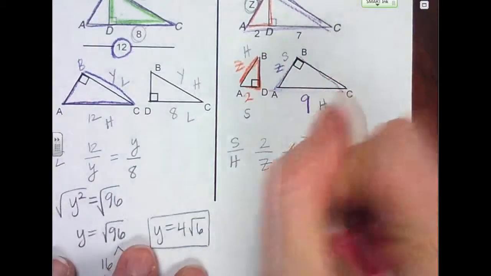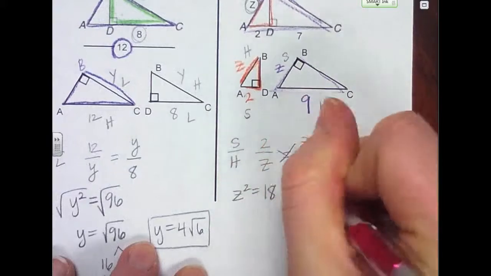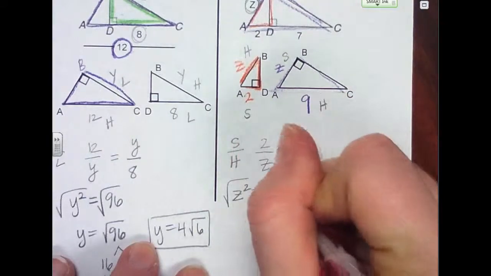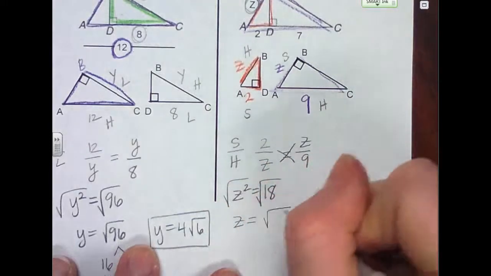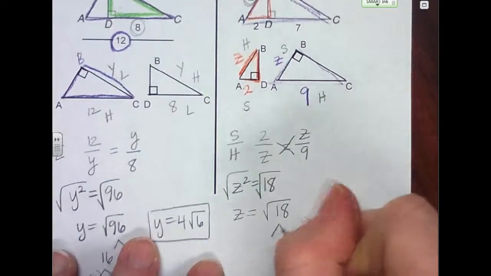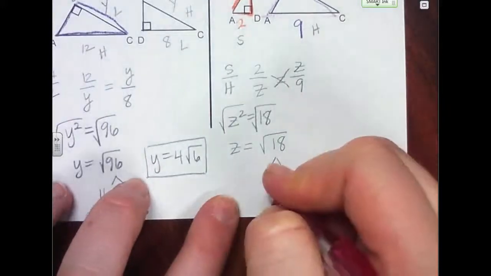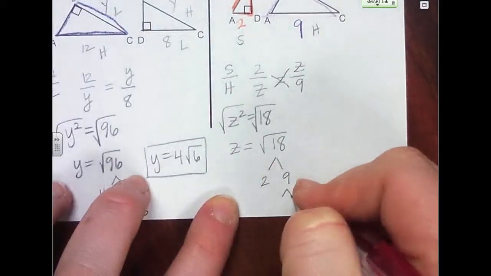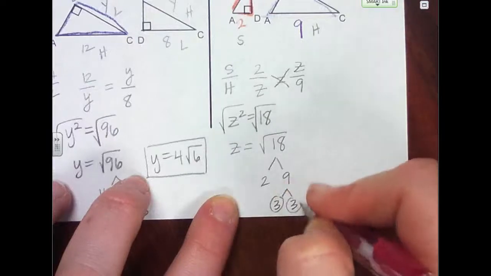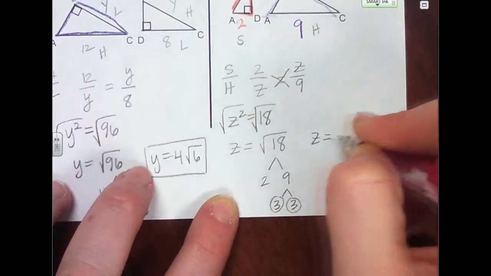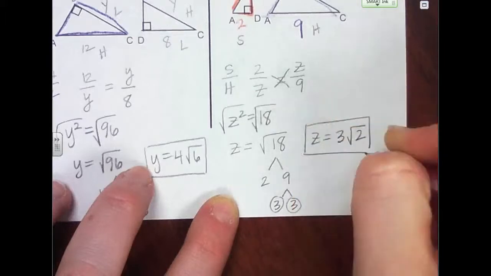If we cross multiply, z squared equals 18, take the square root, z equals the square root of 18, and we can break that up. So 18 is 2 times 9, 9 is 3 times 3. So we have a pair of 3's. So z equals 3 times the square root of 2.